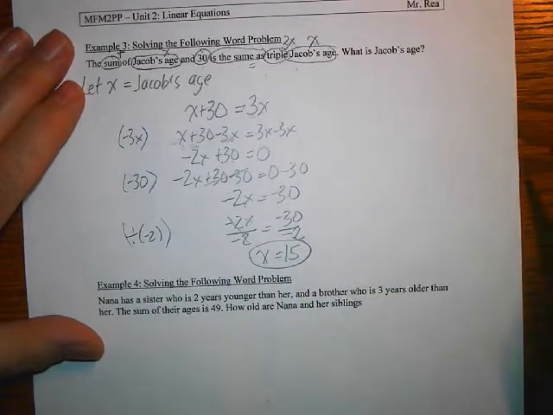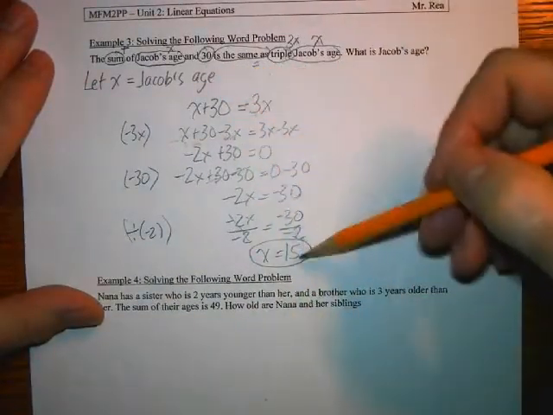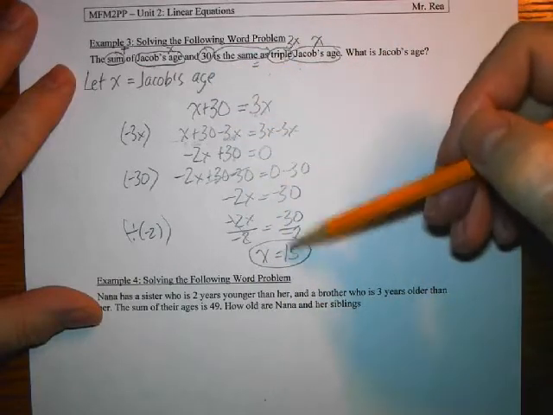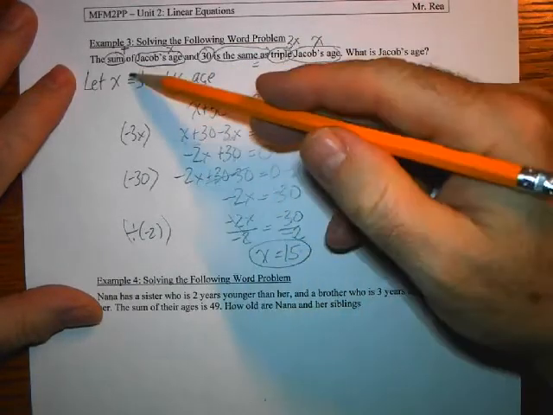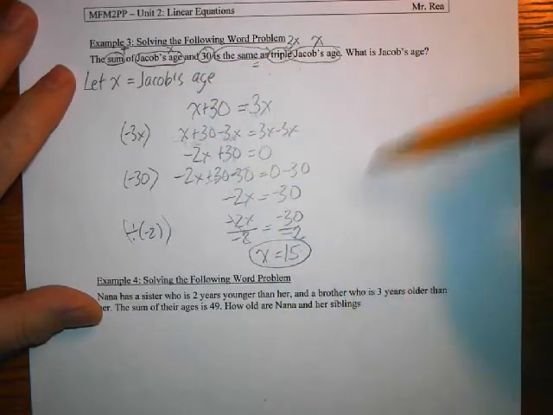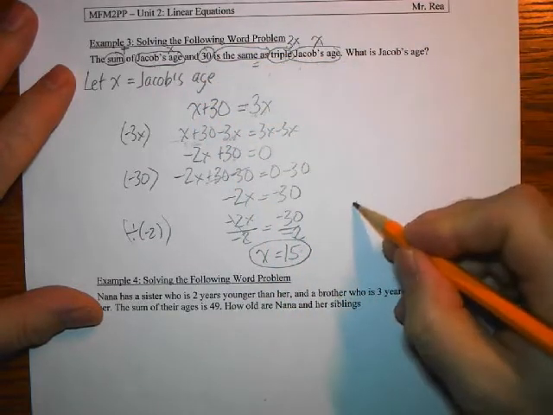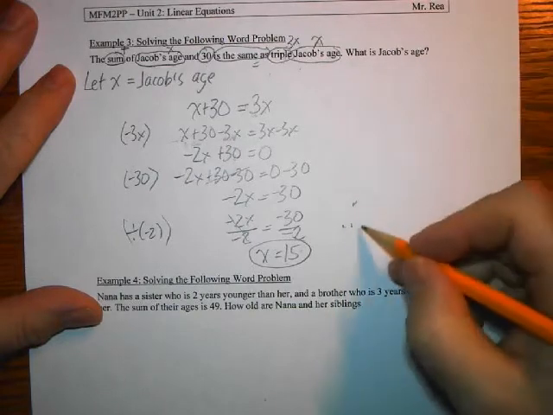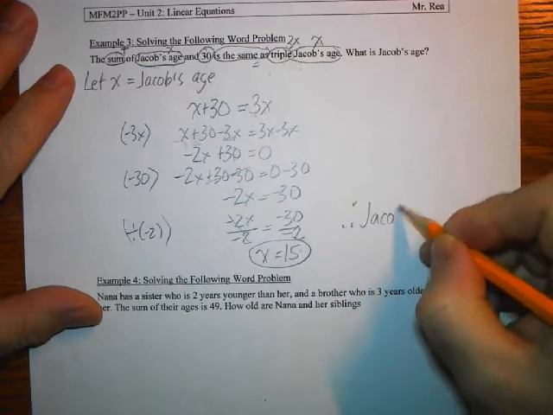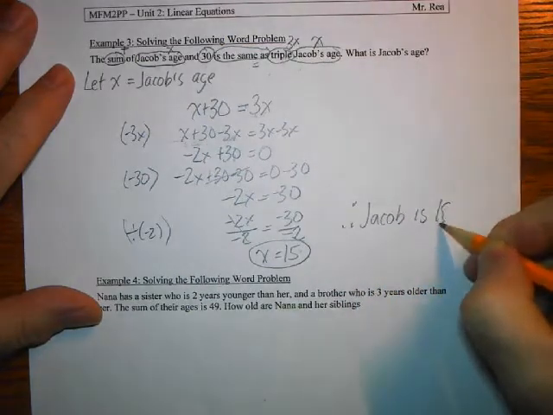So we believe, and this is why it's nice to have this little let statement up here. You get down to the bottom, you go, what was x again? Oh yeah, x was Jacob's age. So we think Jacob's age is 15. So if we were to answer the question now, what is Jacob's age? Well, that's represented by x, therefore Jacob is 15 years old.